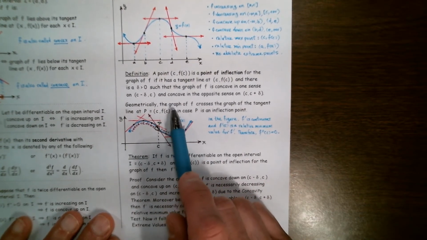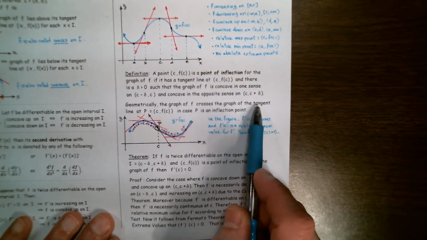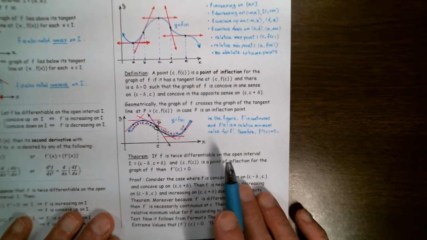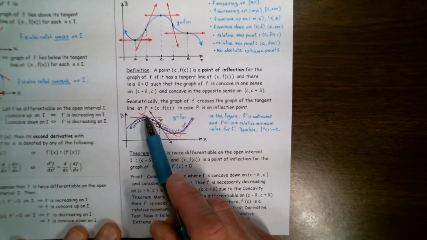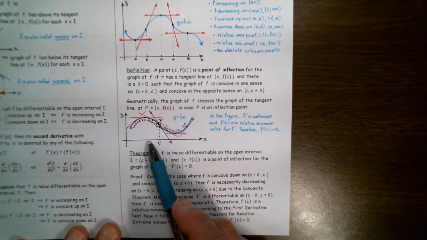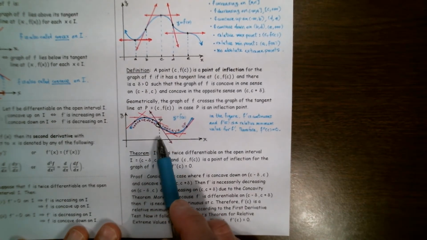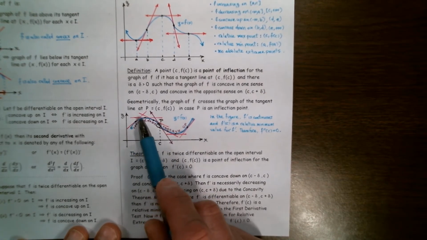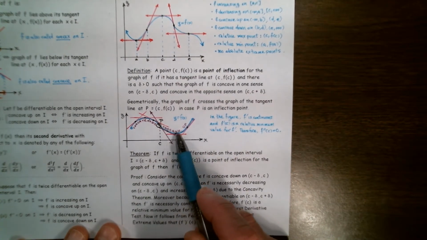And geometrically, we know that the graph of a function crosses the graph of the tangent line at the point (c, f(c)) if that point is in fact an inflection point for the graph of the function. So specifically, looking at this picture in the figure, we see that initially on the left side of c, the graph curves downward. It's concave down. You can see how the graph lies below its tangent lines. However, when we pass to the right of c, then the graph curves upward.